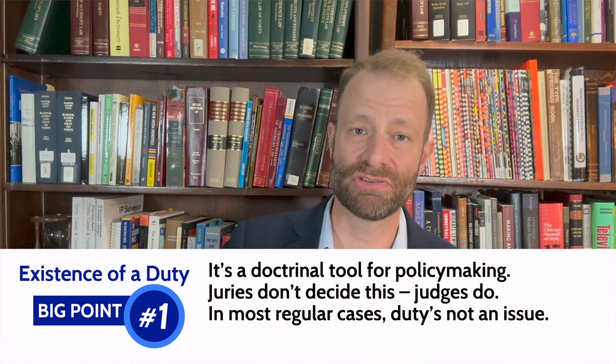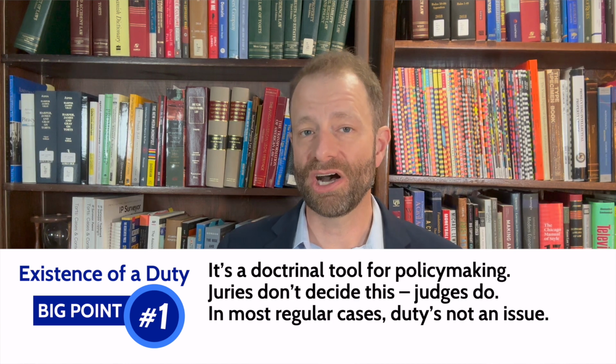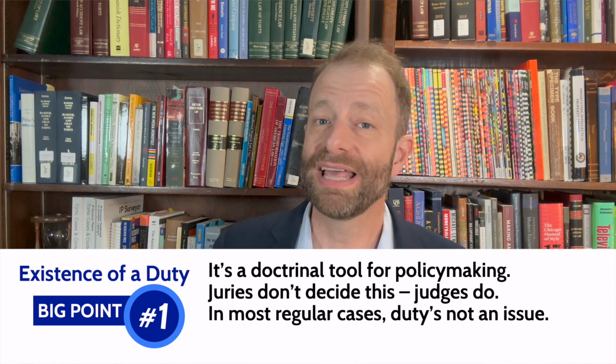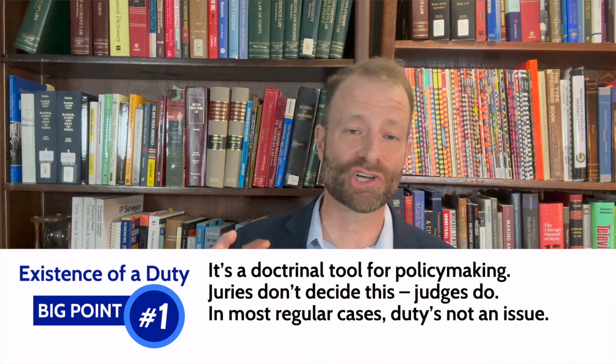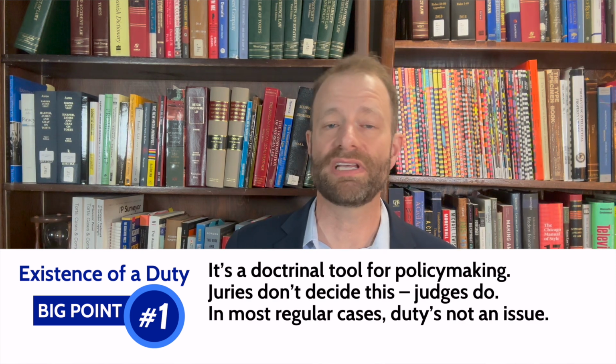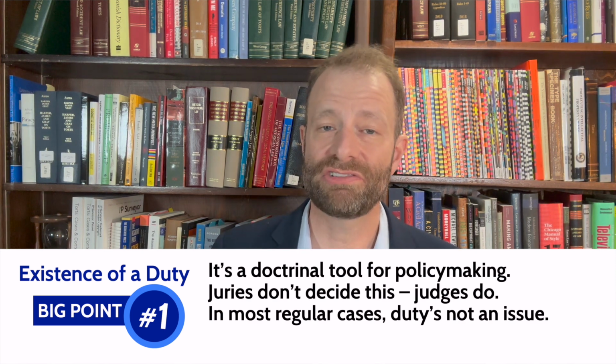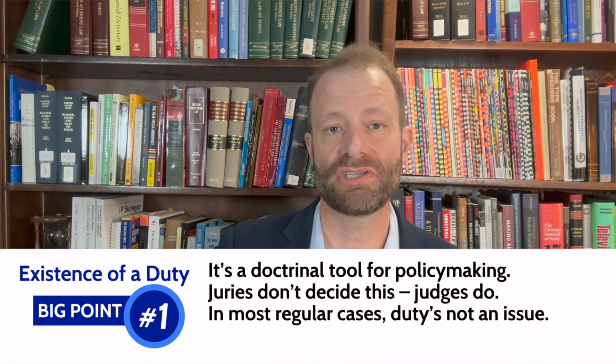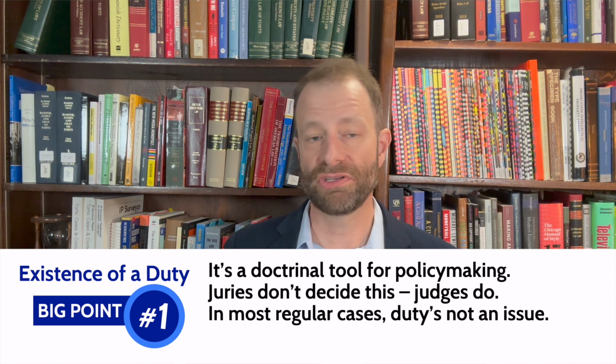Can the producers of the TV show be on the hook for negligence liability for showing you how to do something dangerous? Now, those kinds of cases are going to grapple with the existence of a duty. It's going to be a live issue. And when the judge decides that, it's going to be a policy-making type of decision. But in most cases, existence of a duty is not very interesting.